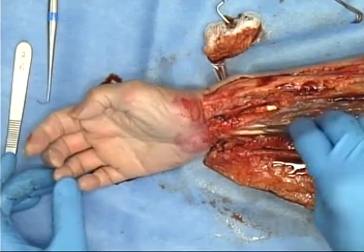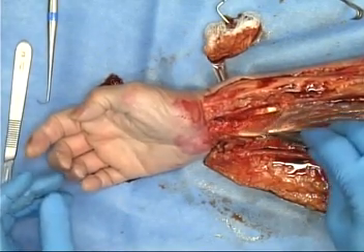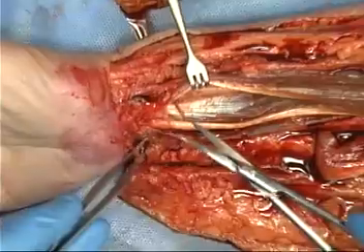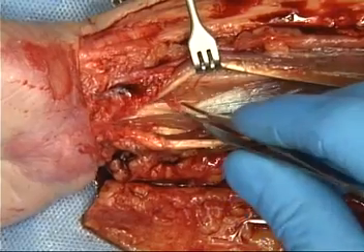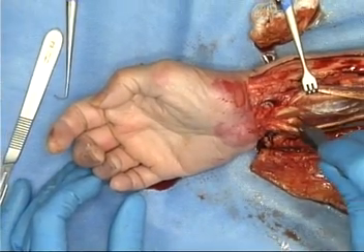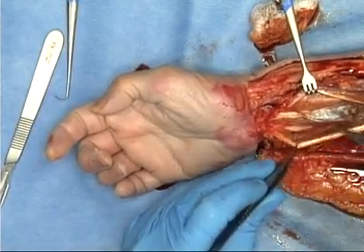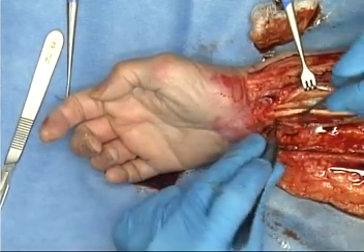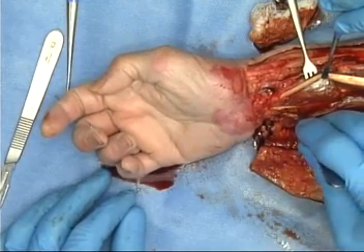So this will be the third finger FDS. So 3 and 4 sit quite superficially, whereas 2 and 5. So this is the 2, and then 5. I guess I'm pulling the, maybe this patient doesn't have the FDS to the 5th. Let's see what this is. Yeah, looks like she doesn't have an FDS to the 5th.